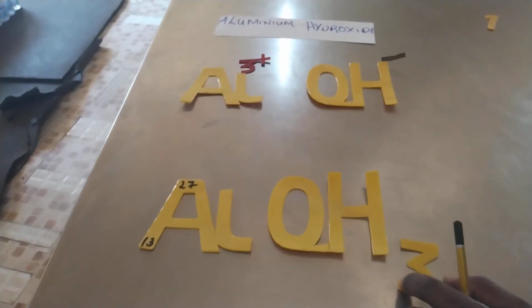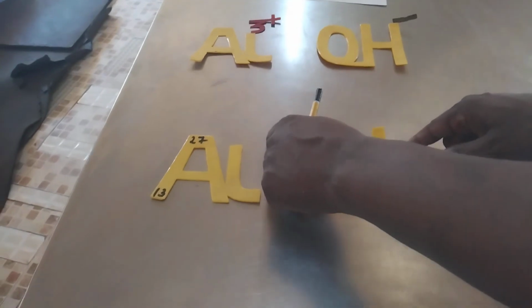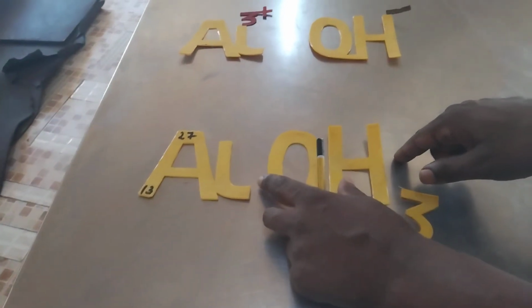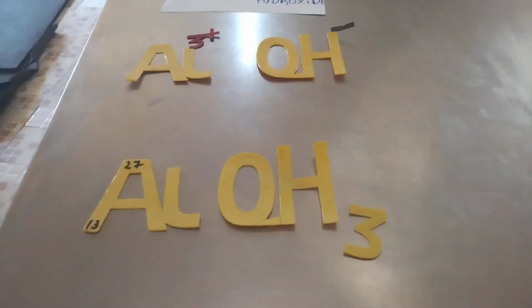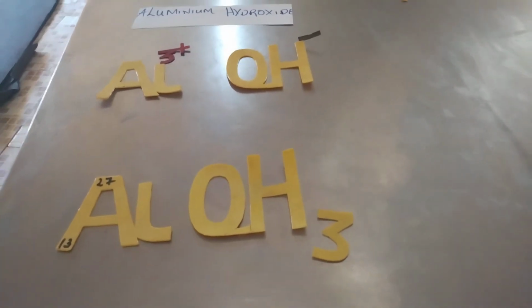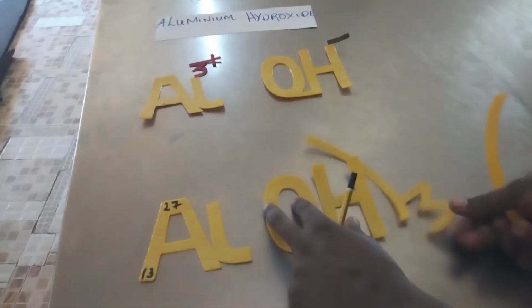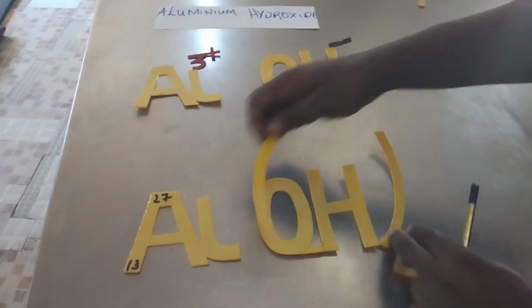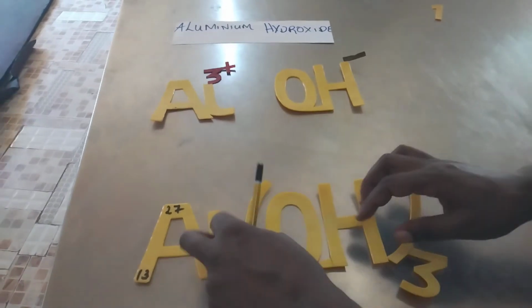Common sense says that we have 1, so we are not going to put the 1 here. Now, because this 3 stands for the whole of this hydroxide ion, we are going to put brackets like this, with a 3 like that.